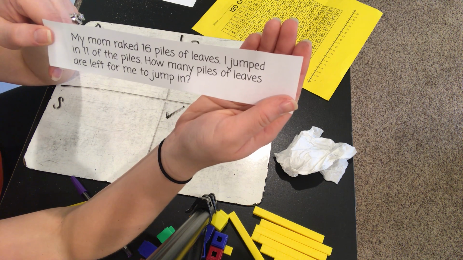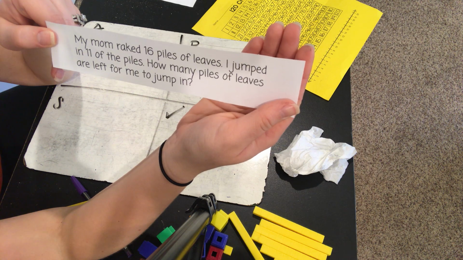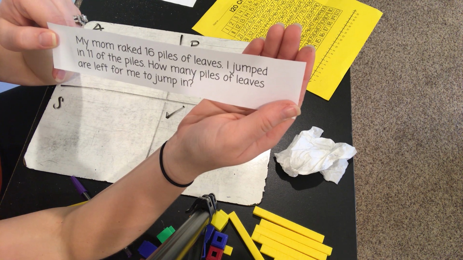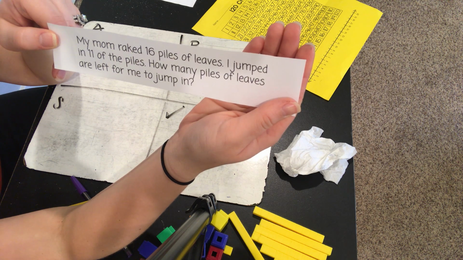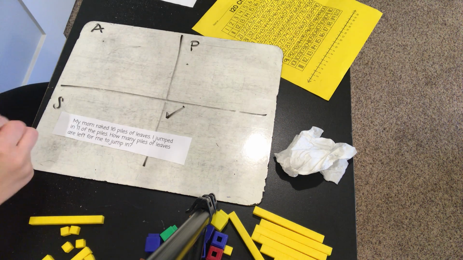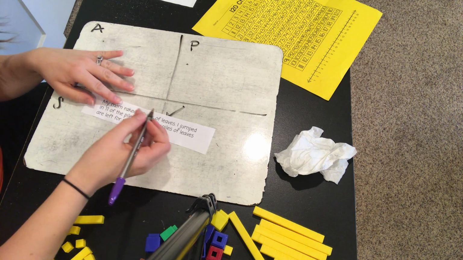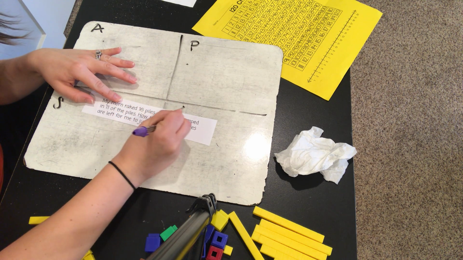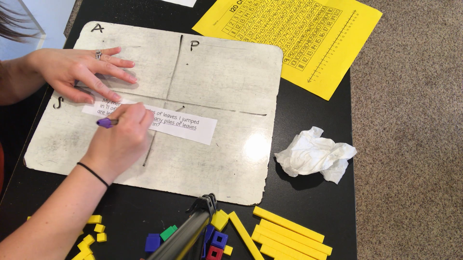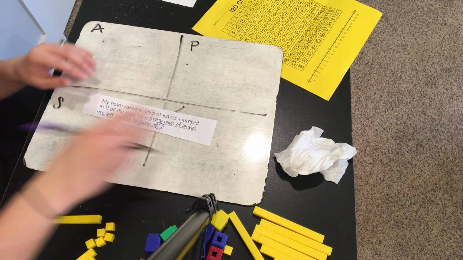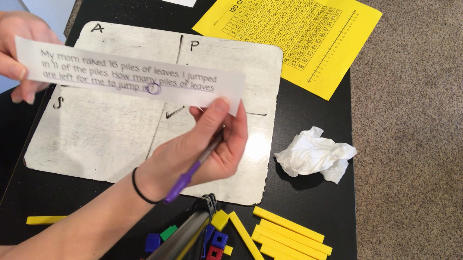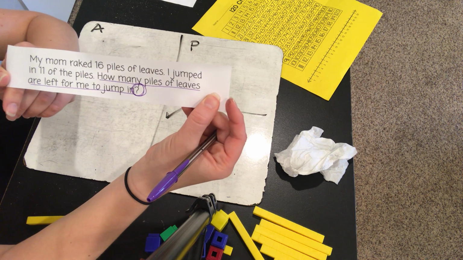My mom raked 16 piles of leaves. I jumped in 11 of the piles. How many piles of leaves are left for me to jump in? All right, the question I need to answer is, how many piles of leaves are left for me to jump in? That's my question. Listen to each sentence and listen for the important information in each sentence.